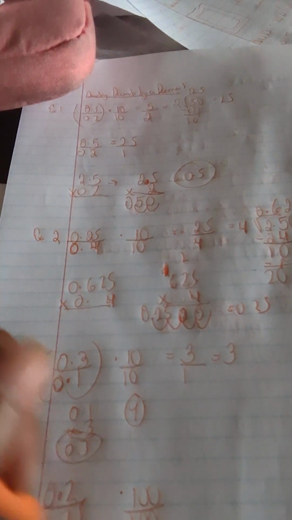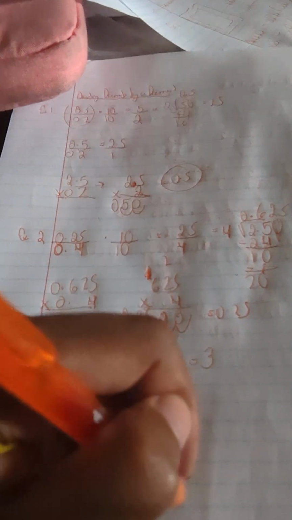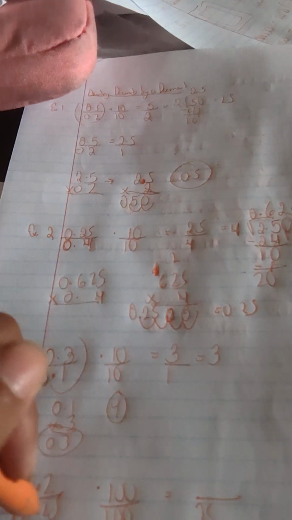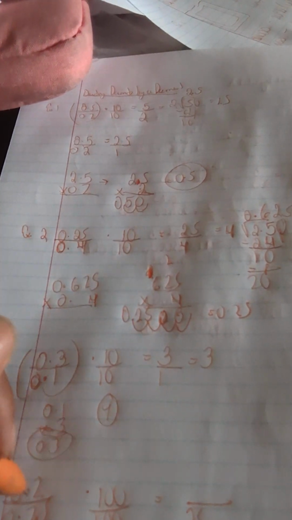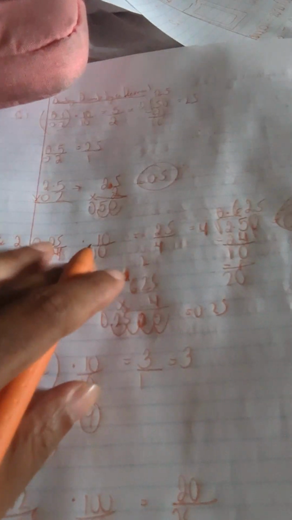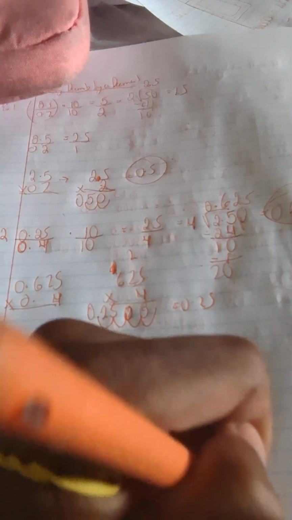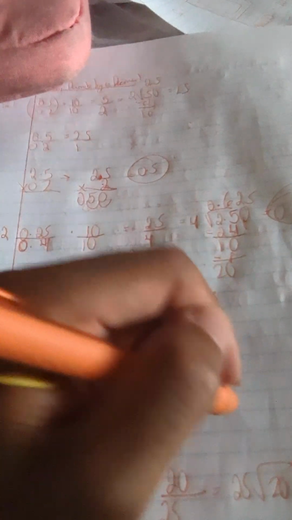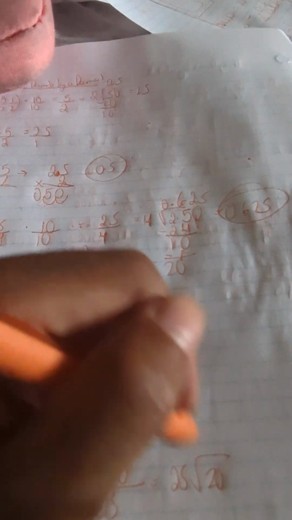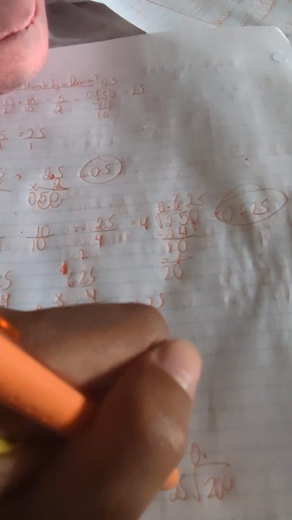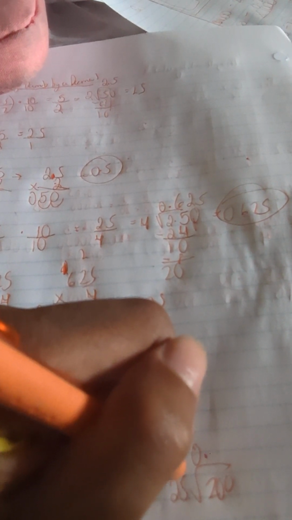We move the decimal 2 units on the bottom, and also 2 units on the top. So this becomes 20 over 25, and then you divide. How many times does 25 go into 20? 25 cannot go into 20, but 25 can go into 200 eight times. So the answer is 0.8.